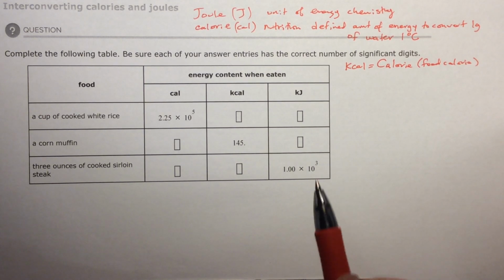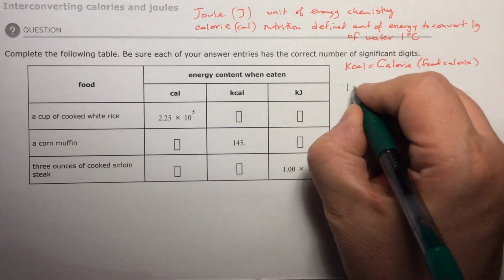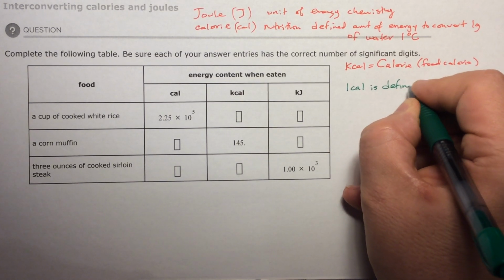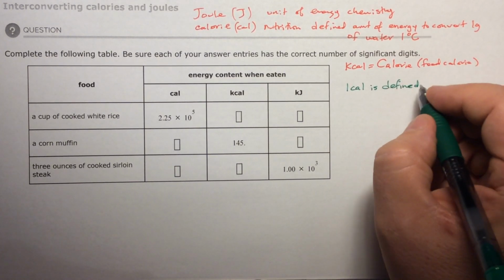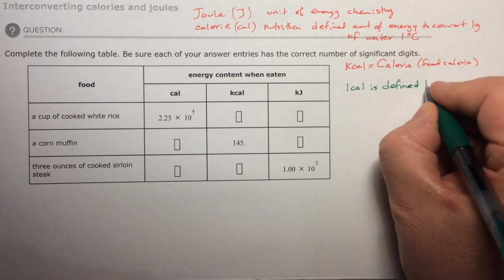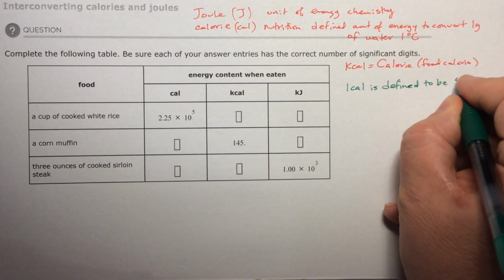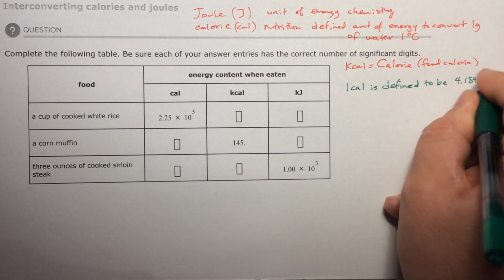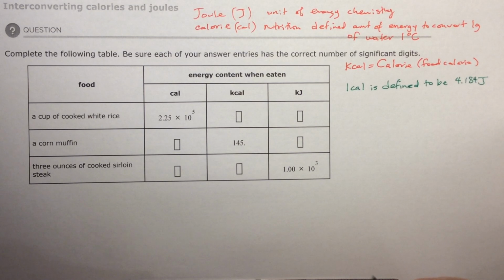All right, so I need a couple definitions. Actually, just one. I'll write it here. 1 calorie is defined. So this is not significant figures. Defined to be 4.184 joules. Exactly. 4.184 joules is 1 calorie. So we're going to use that as the conversion factor for all of this.